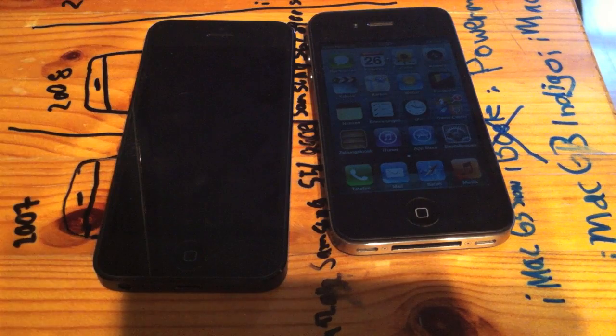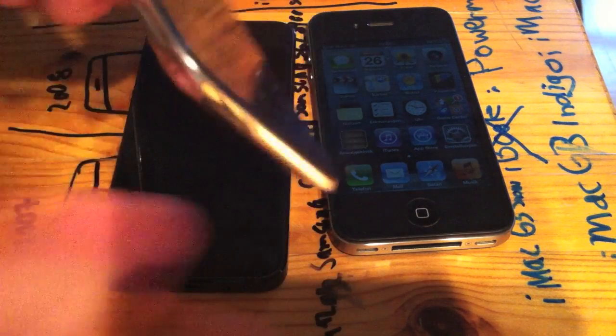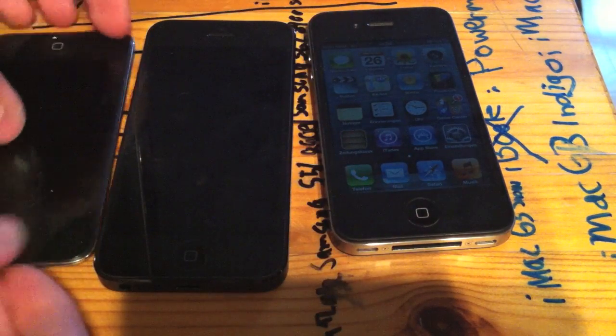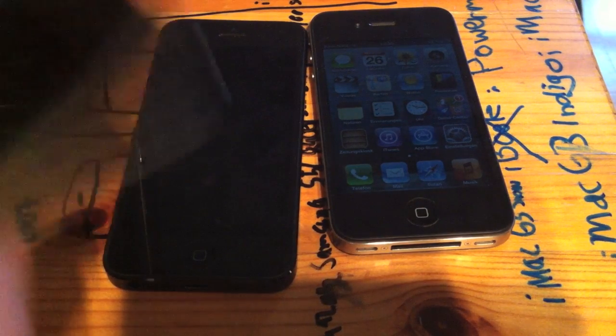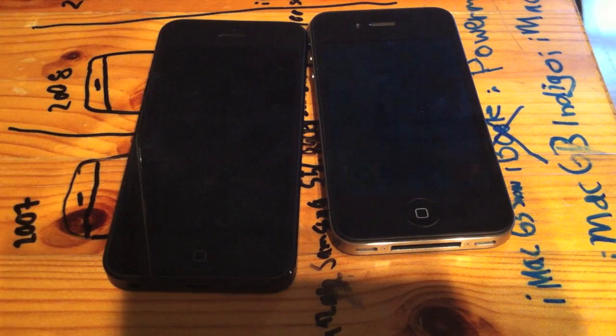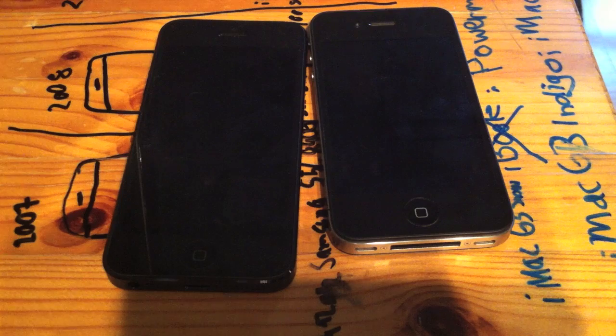So, for example, this iPod Touch here is even thinner than the iPhone 5. You can see. So, it really depends. If you like the performance, if you think it's slow, just upgrade if you can. And if you think it's alright, why should you do it?